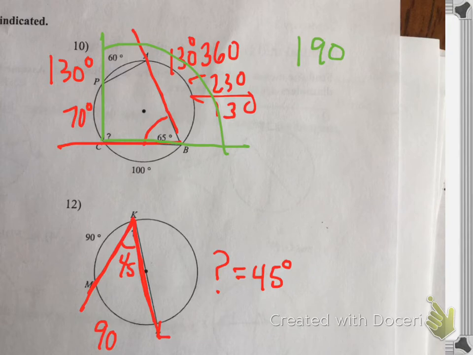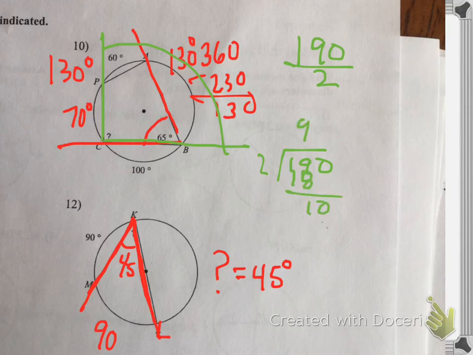So I'm going to take 190 and divide it by 2. And that'll give me the angle. 2 into 190 goes 2 times 95. So that angle, measure of angle C, is 95 degrees.